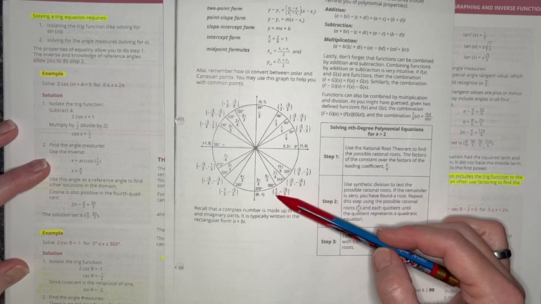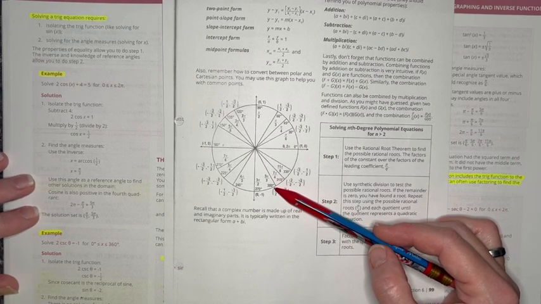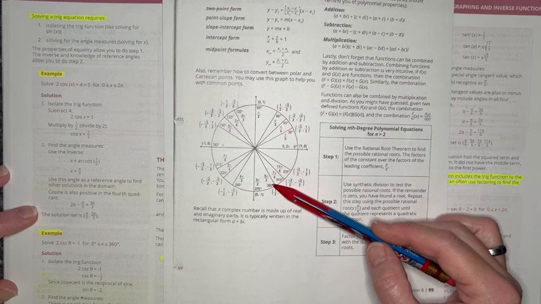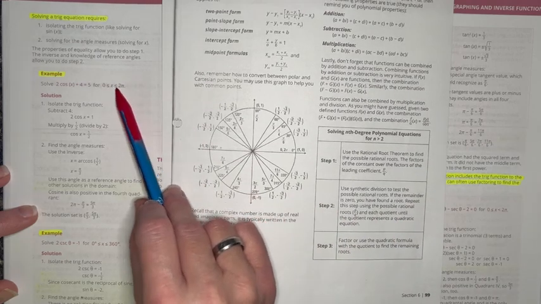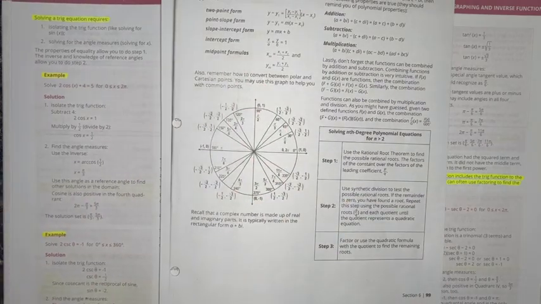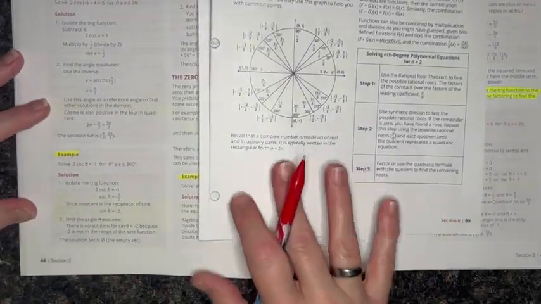Well, another positive 1/2 is over here at 5 pi over 3. So if we're leaving it in radian form, it's pi over 3 and 5 pi over 3. This is radians, so our answer should be in radians, okay? This next example is degrees, so our answer will be in degrees.